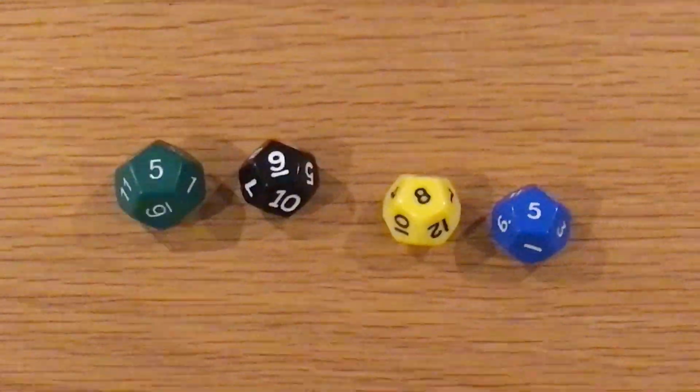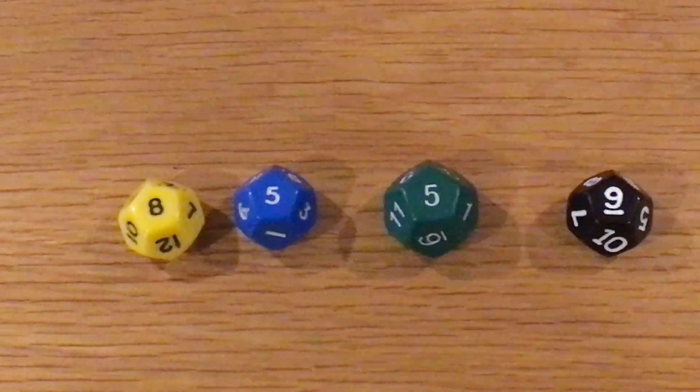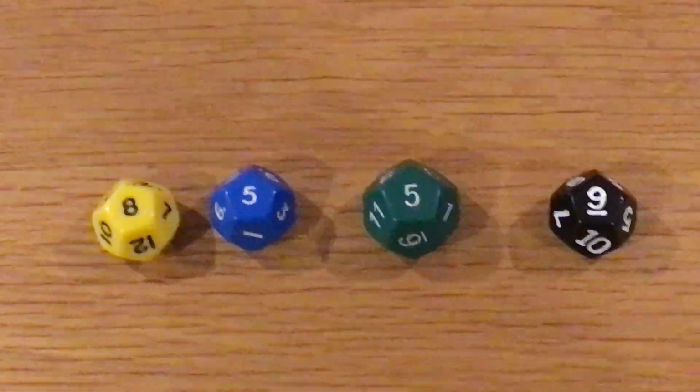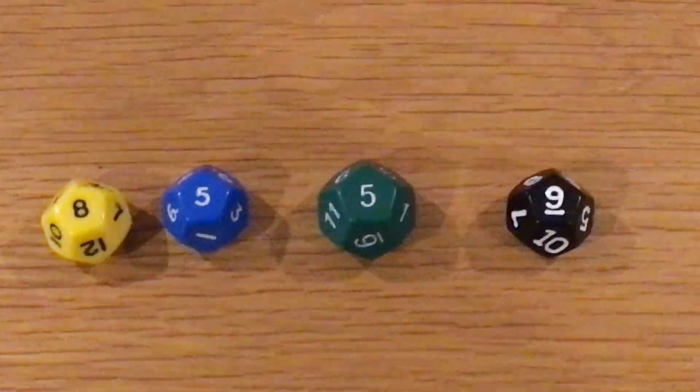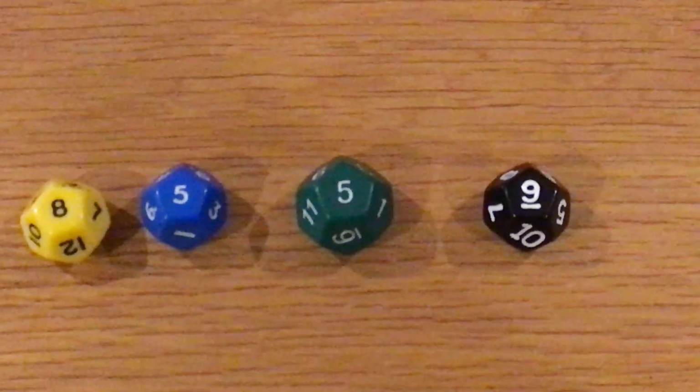How quickly can you work the answer out to that one? Possibly you went for this one. 8 times 5 is 40. 5 40s are 200. And 200 times 9 is 1,800.